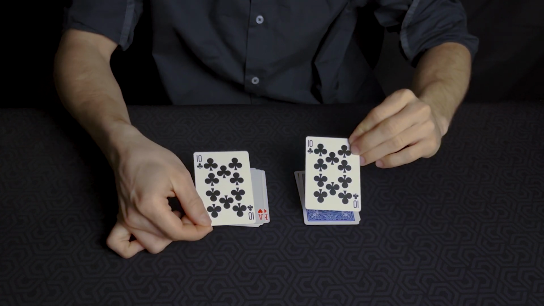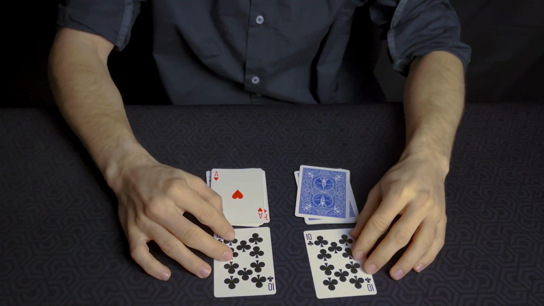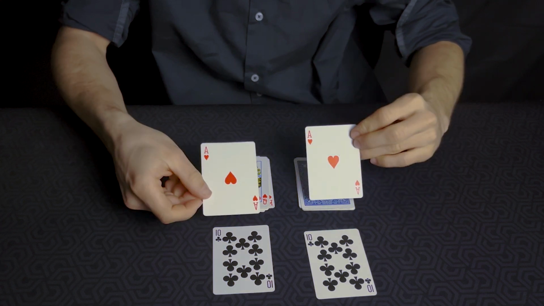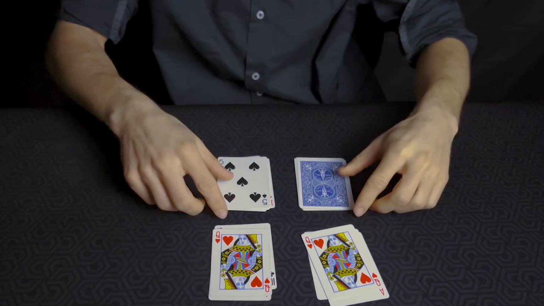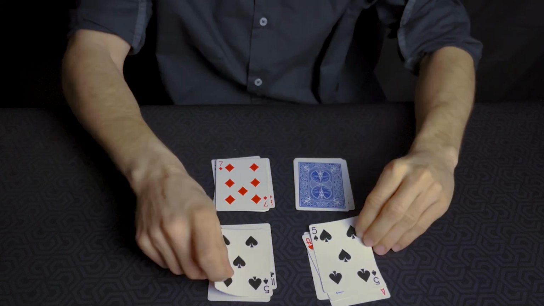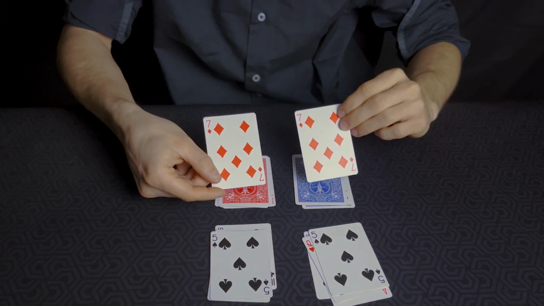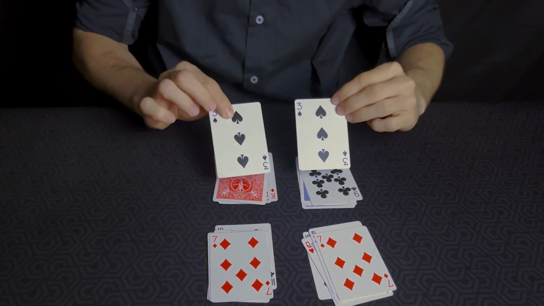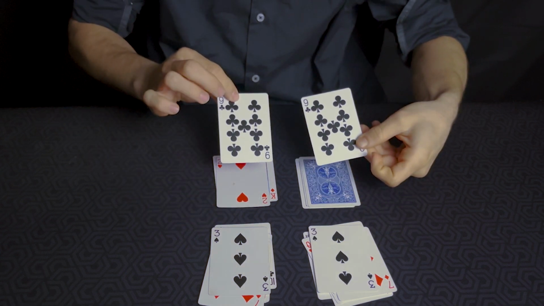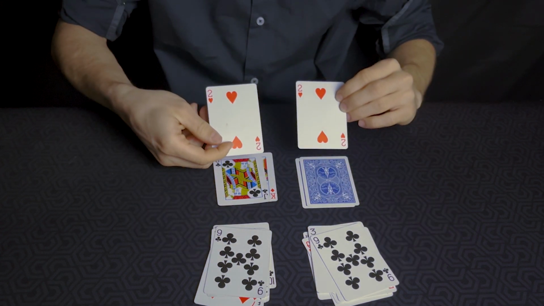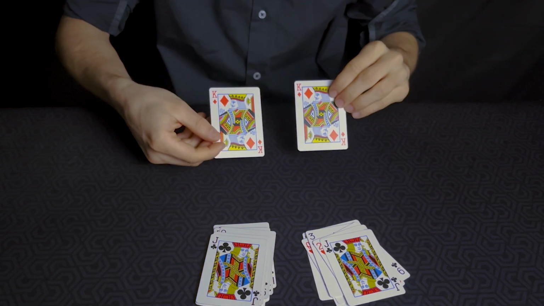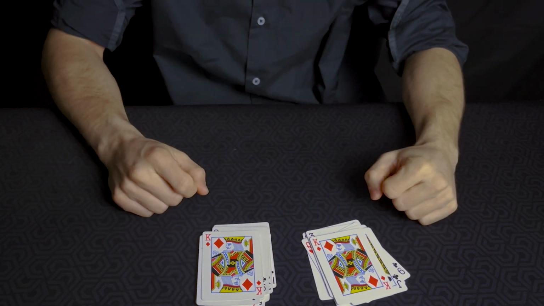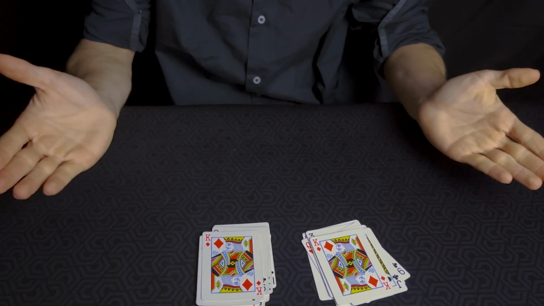The first cards of each pile are the same, so are the second cards, the third cards, the fourth cards, the fifth cards, and so on. How impossible is that?